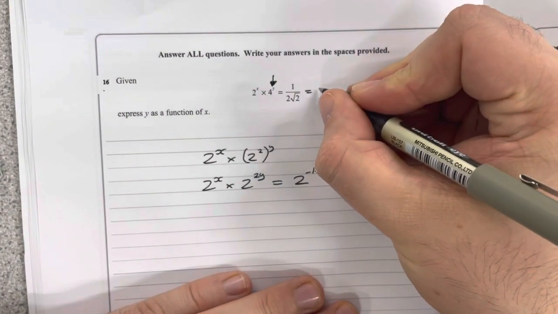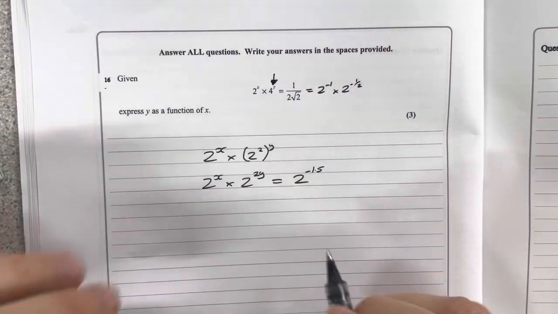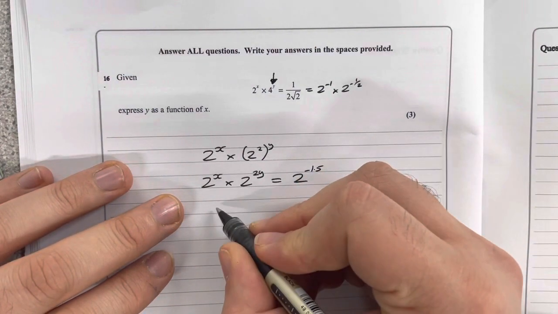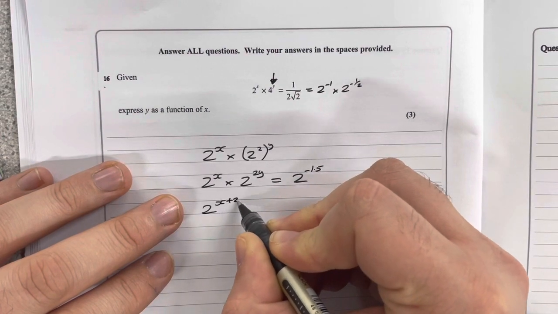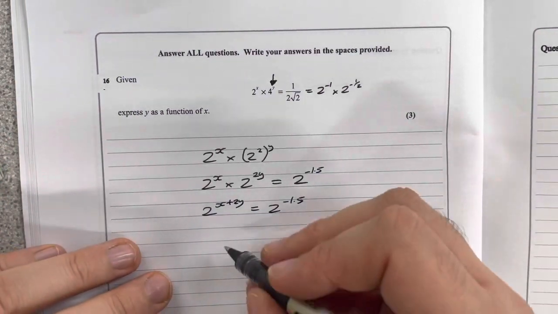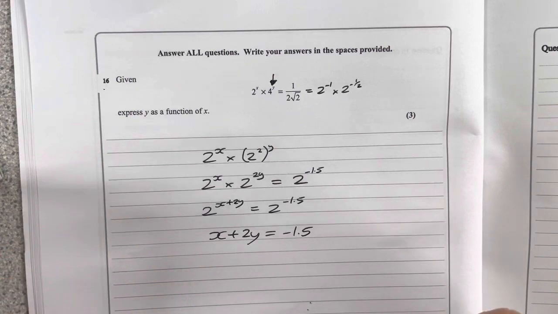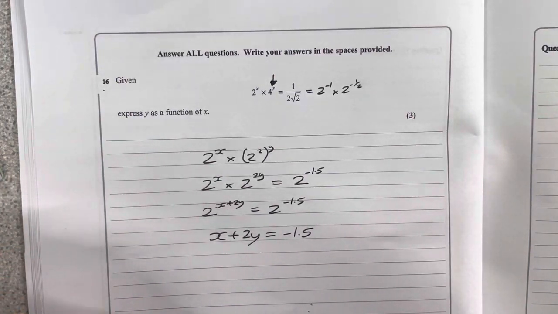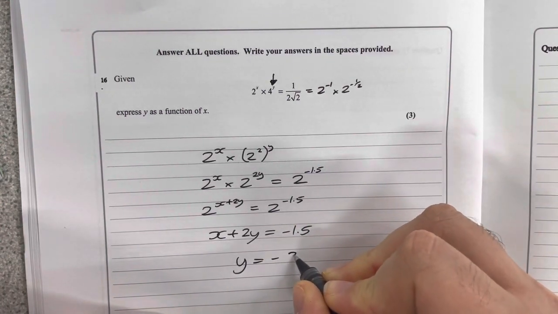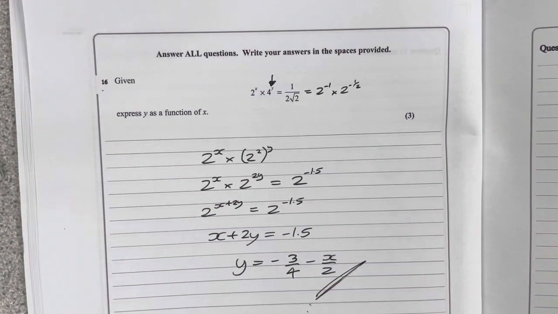Because that is 2 to the minus 1 times 2 to the minus a half, which means that 2 to the x plus 2y equals 2 to the minus 1.5. And then log base 2 both sides, I'll get x plus 2y equals minus 1.5. And then it wants me to make y the subject, so y is a function of x. So subtract the x, divide by 2, and I'm done. Y equals minus 3/4 minus x over 2. And there we go. Sorted.